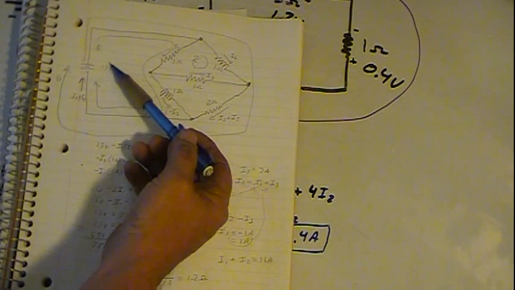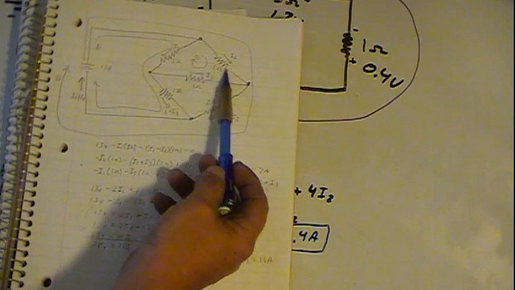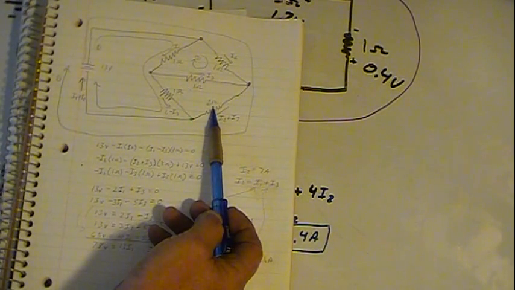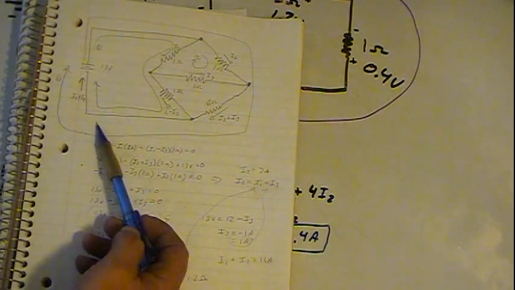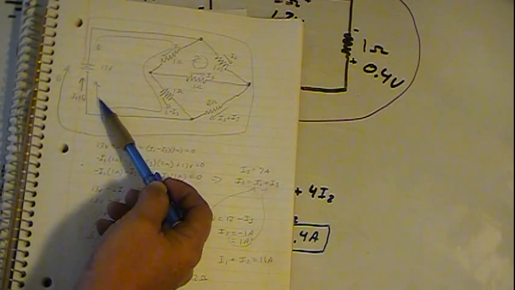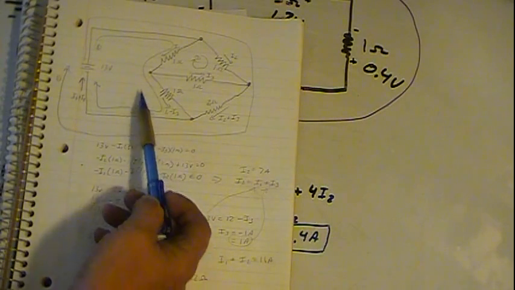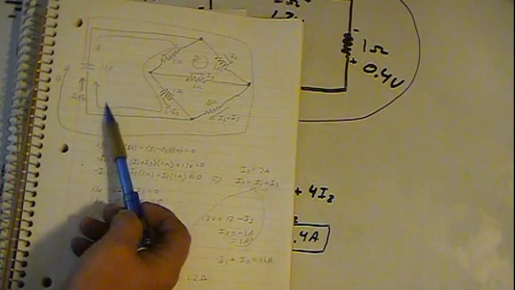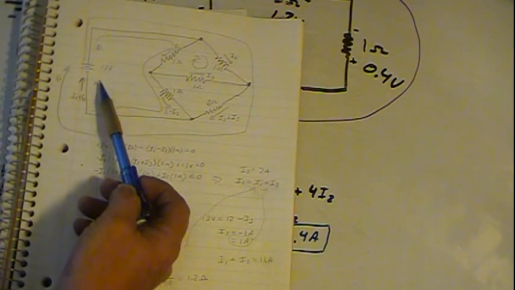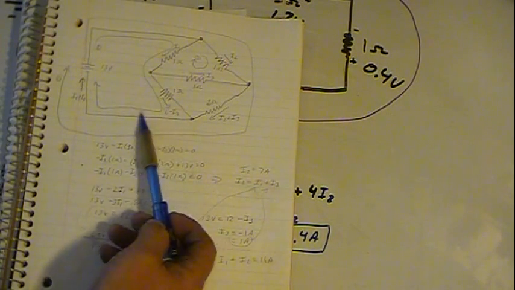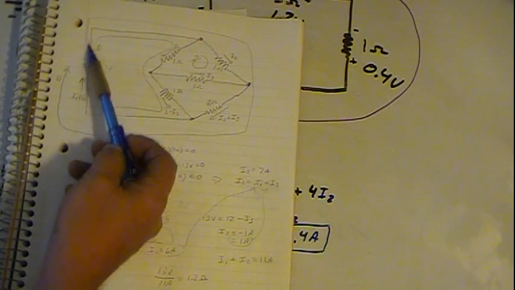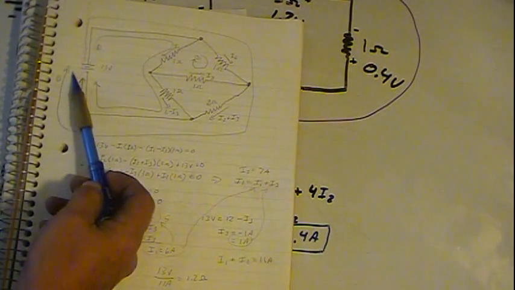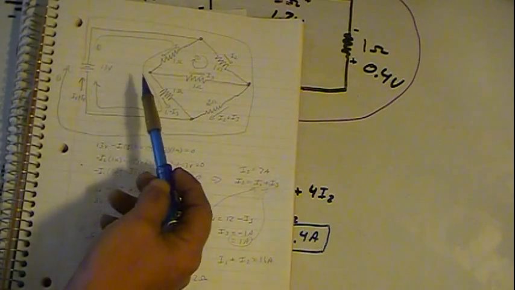In this case, we're going to run a 13-volt battery. All the resistors except for this one are 1 ohm. This one's 2 ohms. There's going to be 3 currents, so I have to have 3 loops to create 3 equations. My first loop will follow this path. My second loop will go around this path, and the third loop will be inside this area.